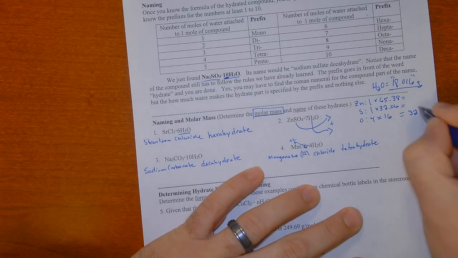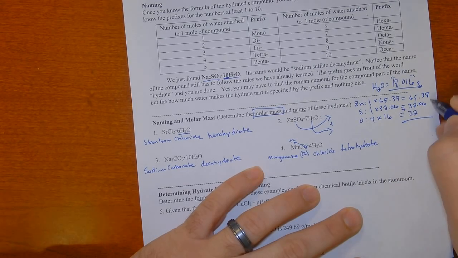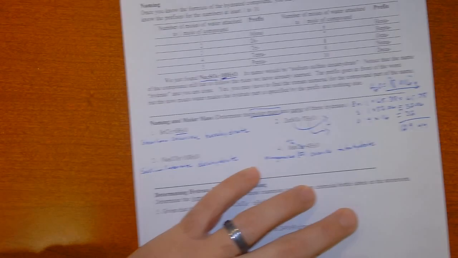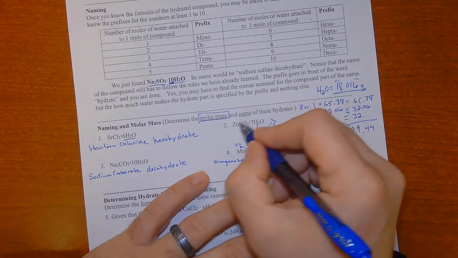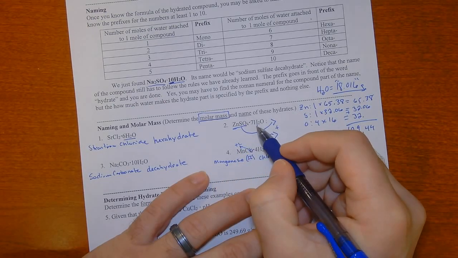Right? So I multiply all of that. This is going to be 32.06, 65.38, and then I add all those together. So I have 161.44, right? But that's just for my salt. I also need to do it for my water.